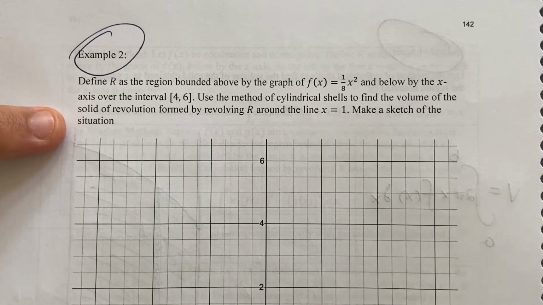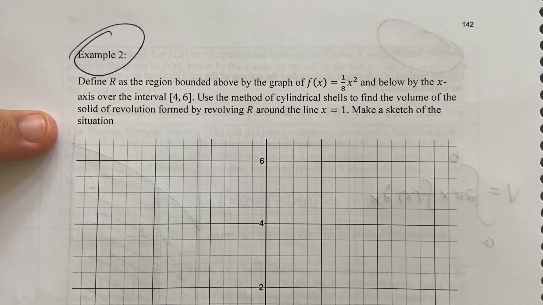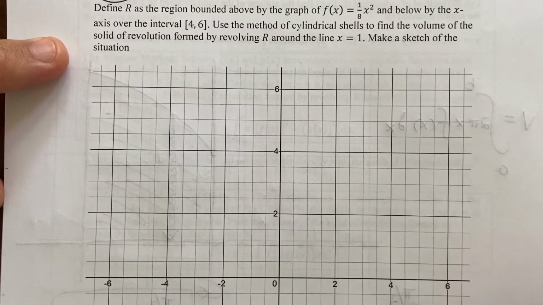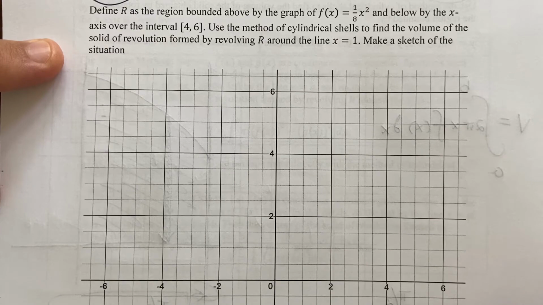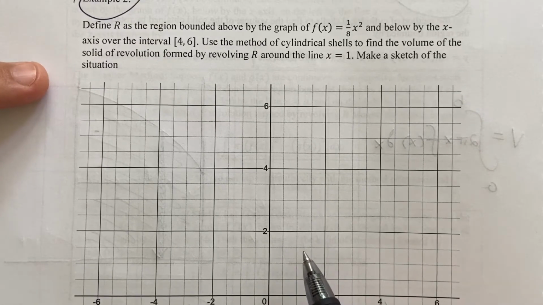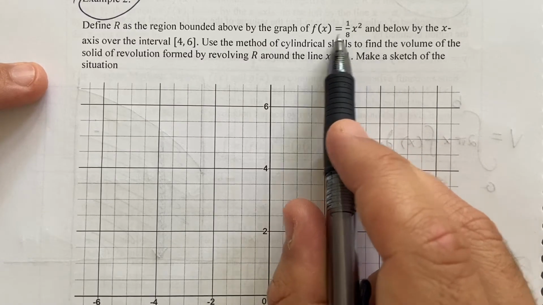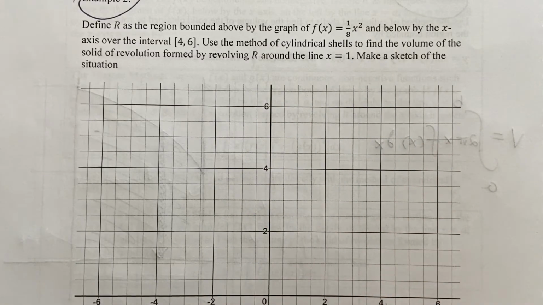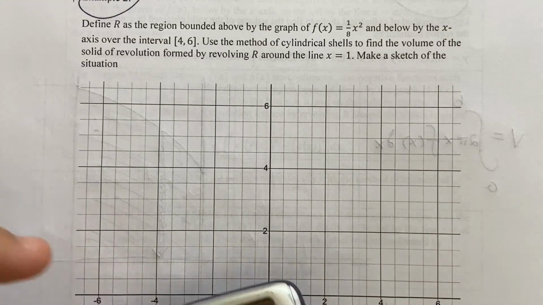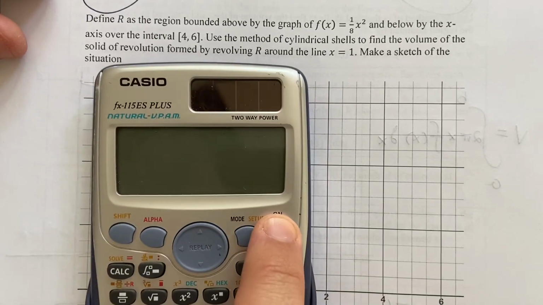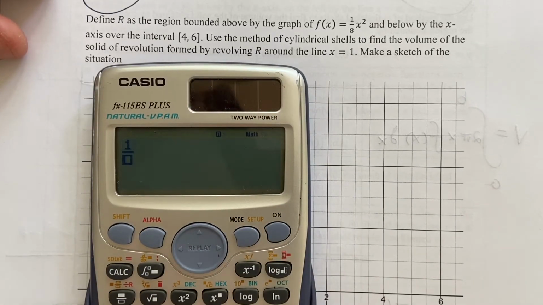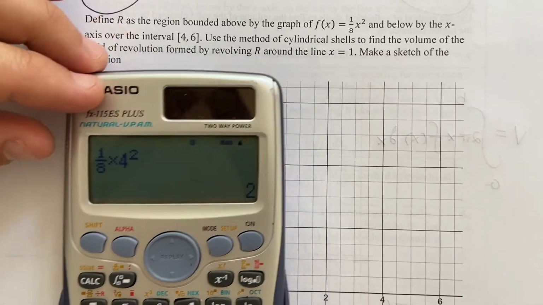Make a sketch of the situation. All right, so we're just looking at this region from 4 to 6. Maybe I'll evaluate the function at 4, and then at 6. If you plug in 4, we have 1/8 times 4 squared, we get 2.